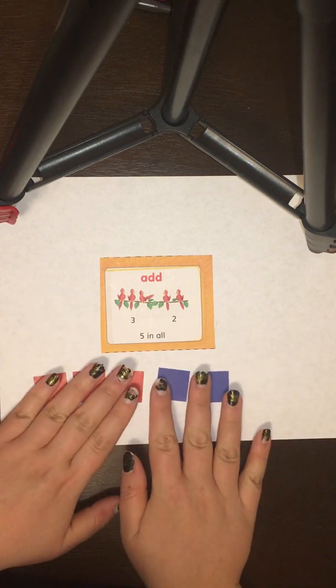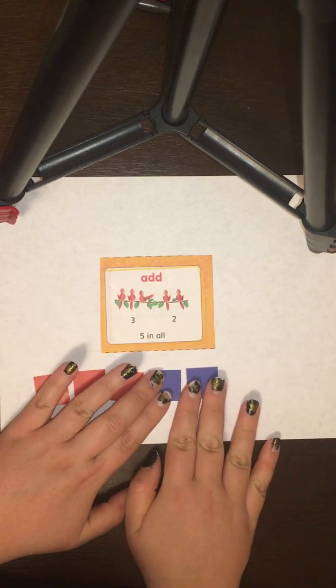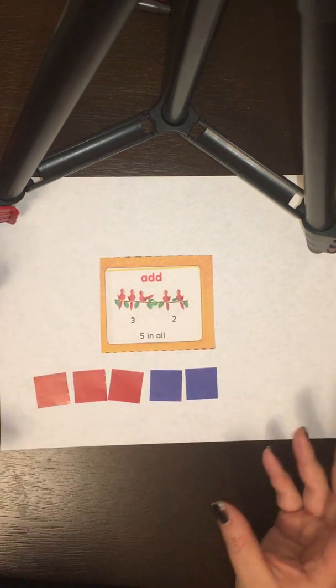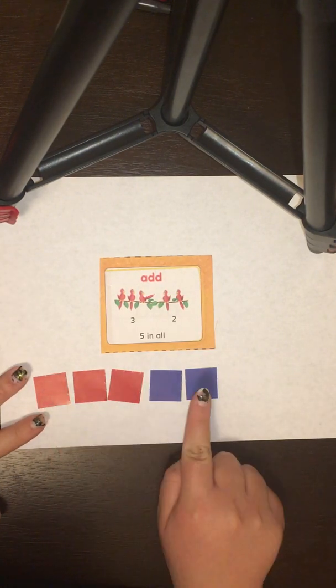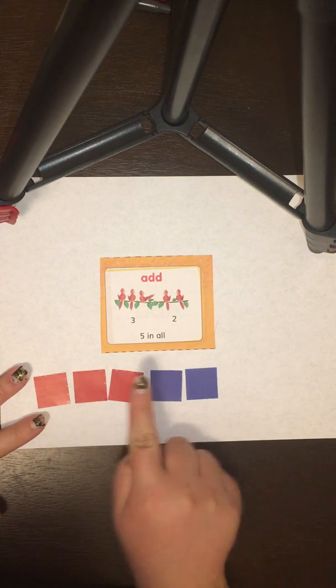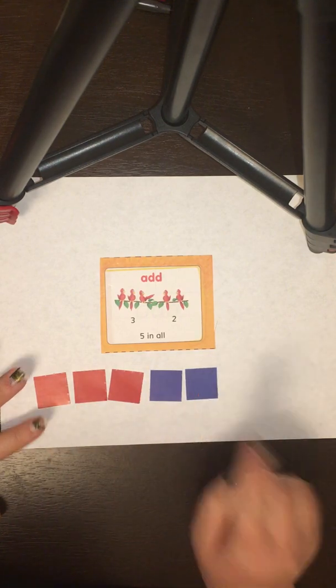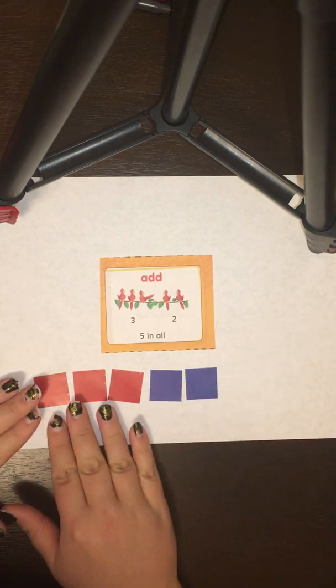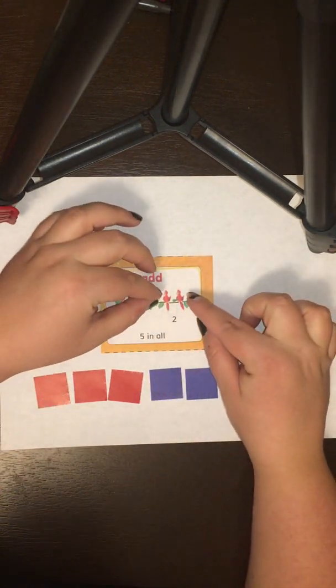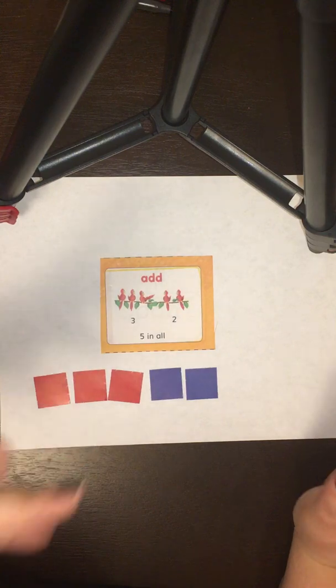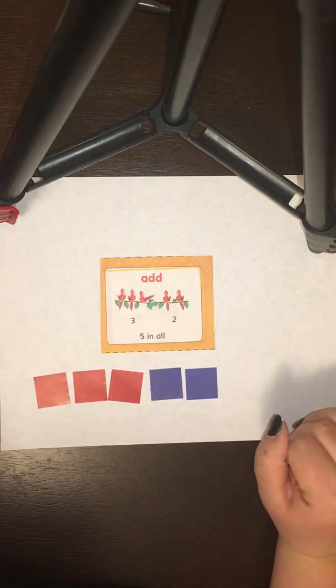If I add these groups, I'm going to put them together and find out how many I have total. So I have 3 plus 2, so I have 1, 2, 3, 4, 5. So I added the 3 birds or the 3 red blocks to the 2 birds or the 2 blue blocks, and I got the number 5.